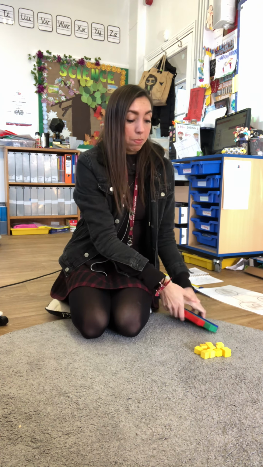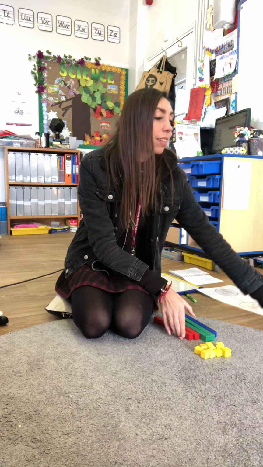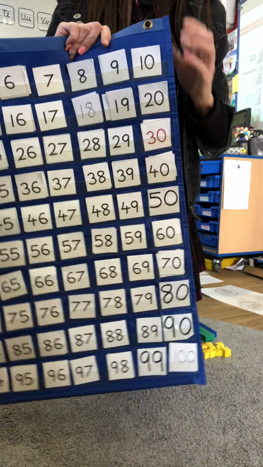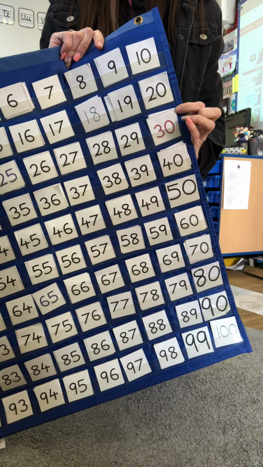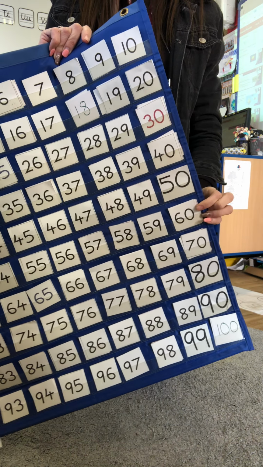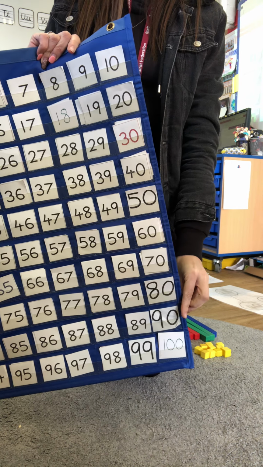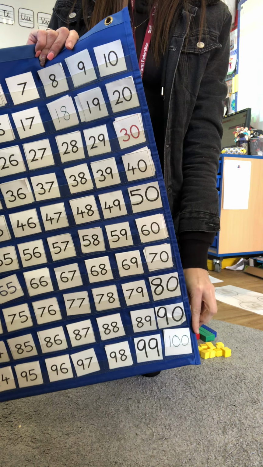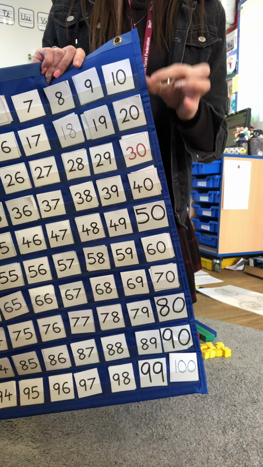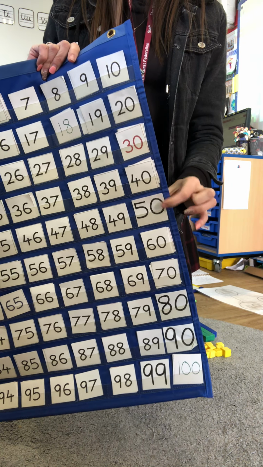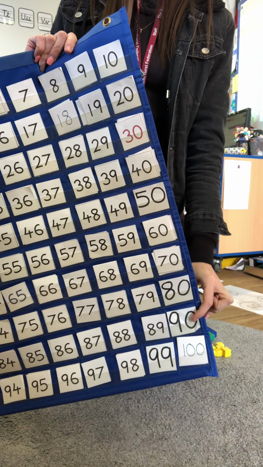The first thing I want to do is make sure that you can count in tens. So, counting in tens: 10, 20, 30, 40, 50, 60, 70, 80, 90, 100. Let's do it again. 10, 20, 30, 40, 50, 60, 70, 80, 90, 100.